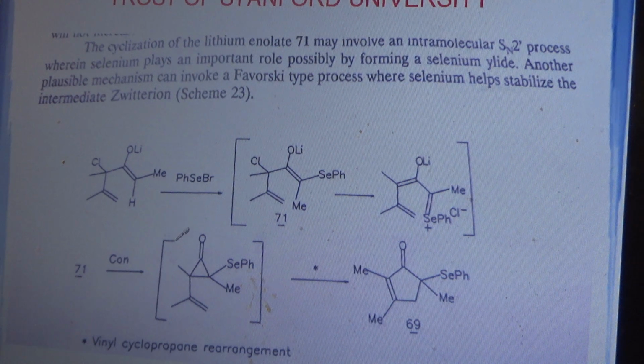So you get a cyclopropanone substituted by a selenium or sulfur, and a vinyl group is also here. This cone cyclization gives this, and this rapidly rearranges to the more stable one. In other words, this is the kinetic, rapidly formed intermediate, which rapidly rearranges to the thermodynamically more stable selenium substituted cyclopentenone. So that's the other reasonable mechanism, which is probably more acceptable.